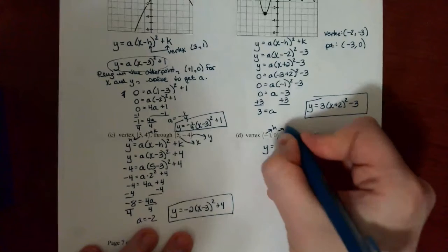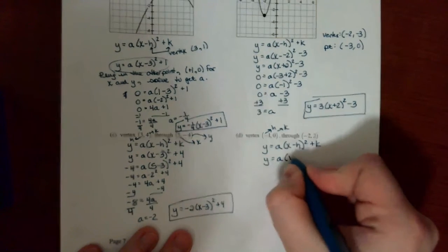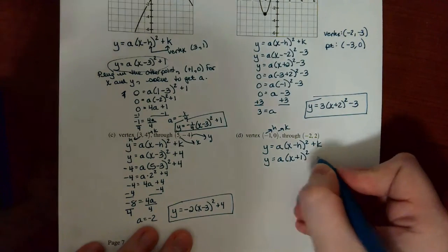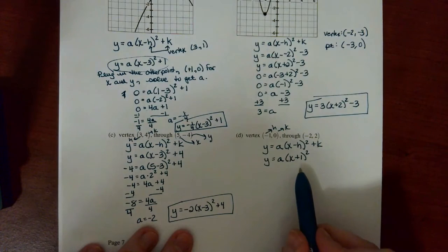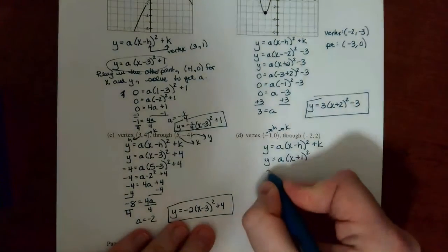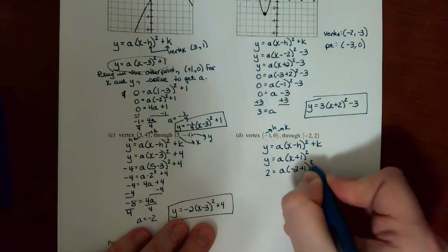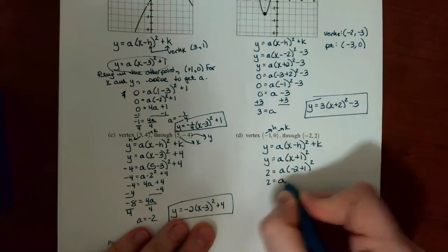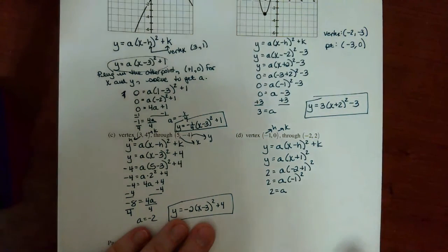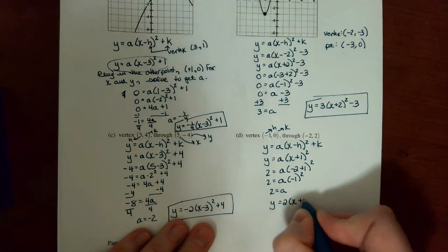Vertex, so that's the h, that's the k. I'm going to get y equals a times x minus negative 1. I'm just going to say x plus 1 squared plus 0. I want my parabola moved left 1, not up or down, to get to negative 1, 0. Yeah, that works. 2 equals a times negative 2 plus 1 squared. 2 equals a times negative 1 squared. Oh, this isn't bad. A is 2. Y equals 2 times x plus 1 squared.